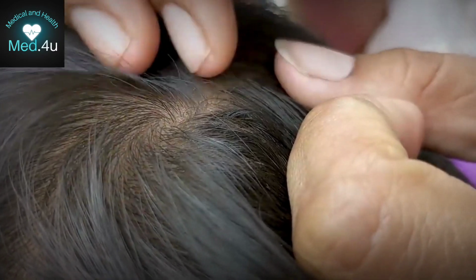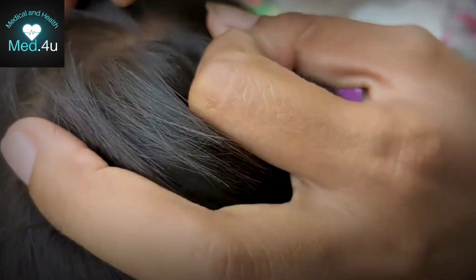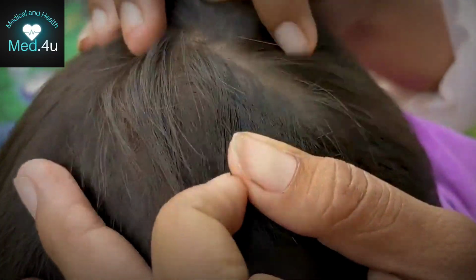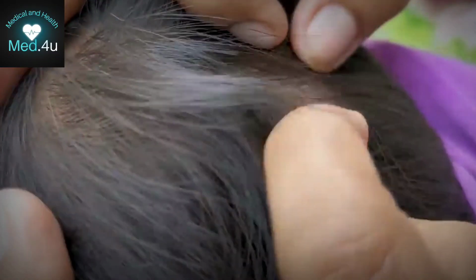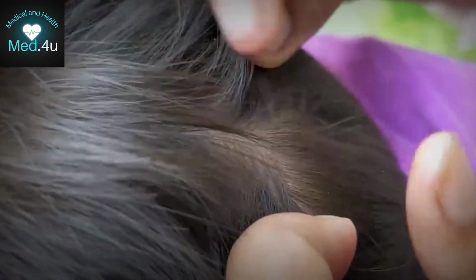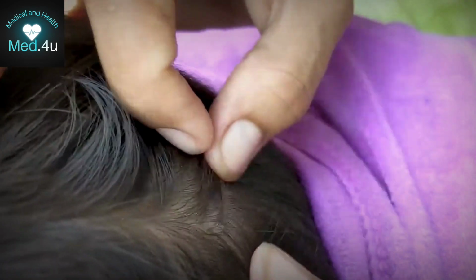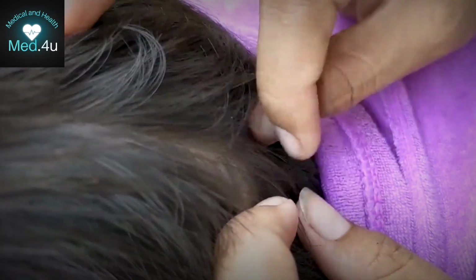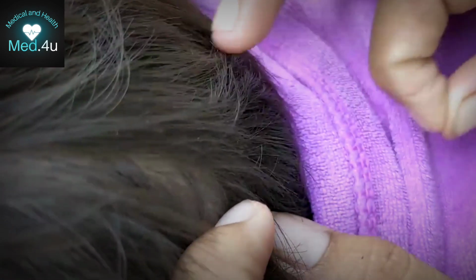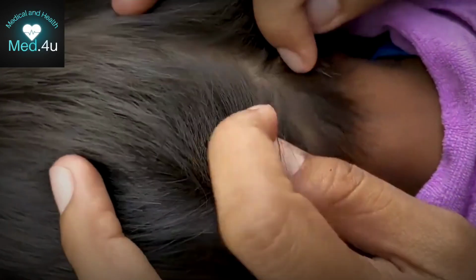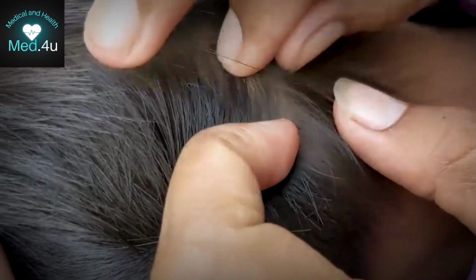Treatment methods. Treatment of body lice includes thorough washing of the entire body with soap and warm water, washing clothes and bedding in hot water, and the use of appropriate insecticides. Washing and drying clothes at high temperatures can eliminate lice and their eggs. In severe cases, oral medications such as ivermectin may be necessary.